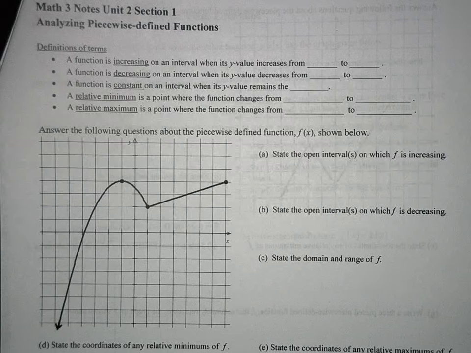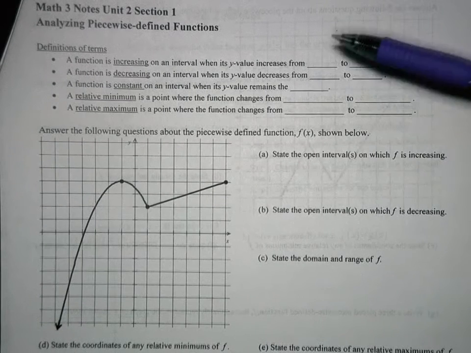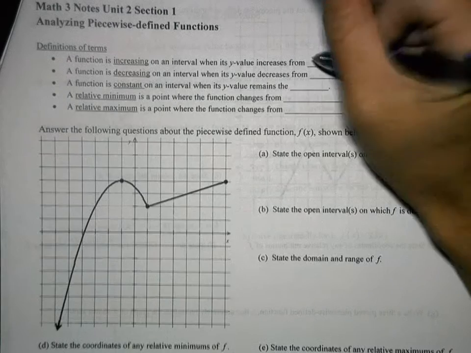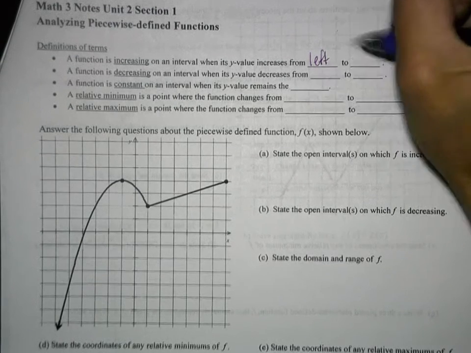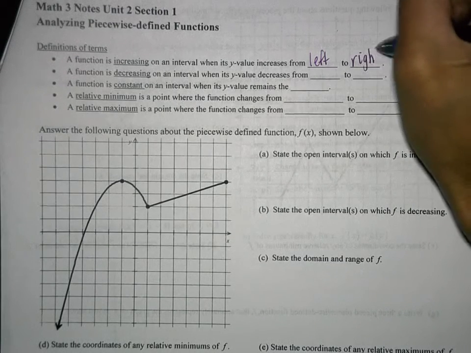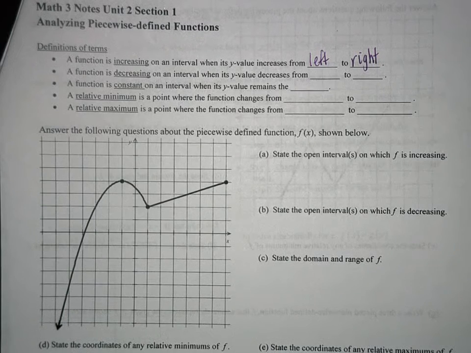The first one is that a function is increasing on an interval when its y value increases from left to right. And we're going to come back to this later, but I want us just to look at this graph. Whenever you're reading a graph, you're like reading a book. And you read a book starting at the left side going to the right, correct? So graphs are the same way.